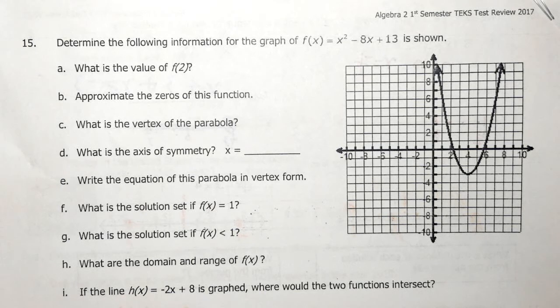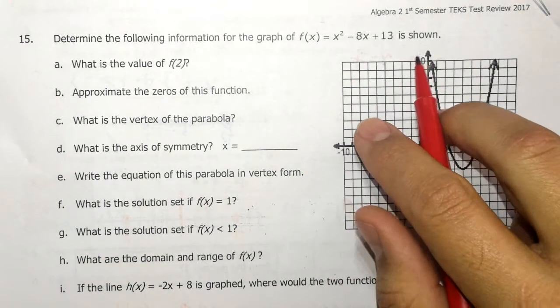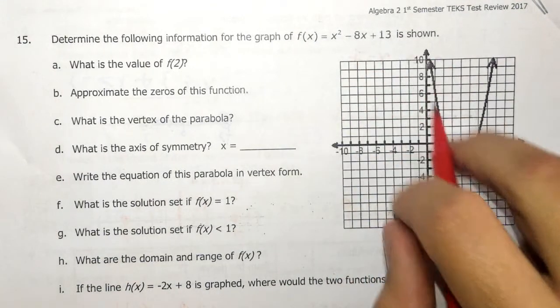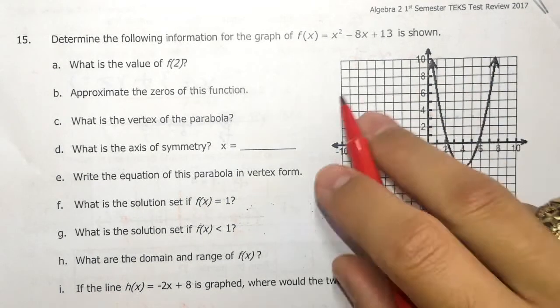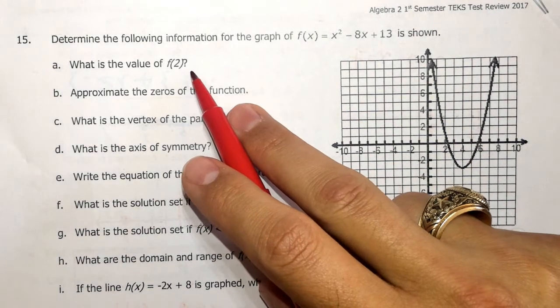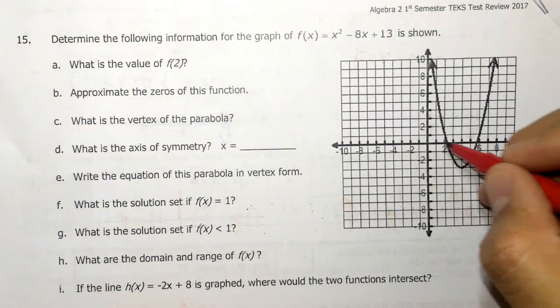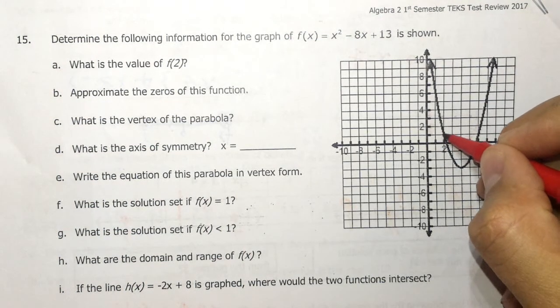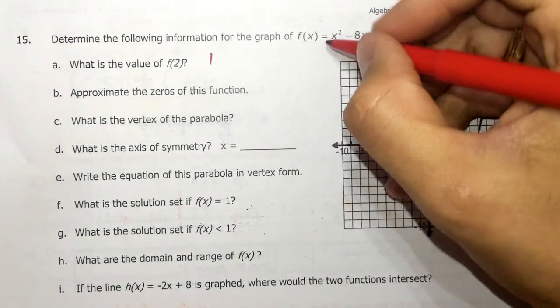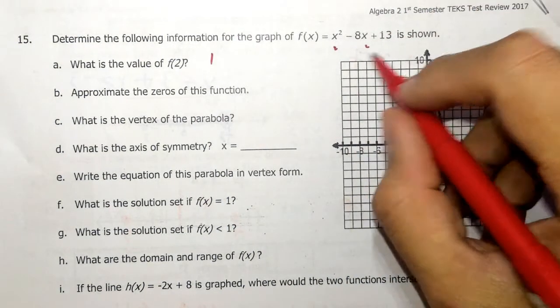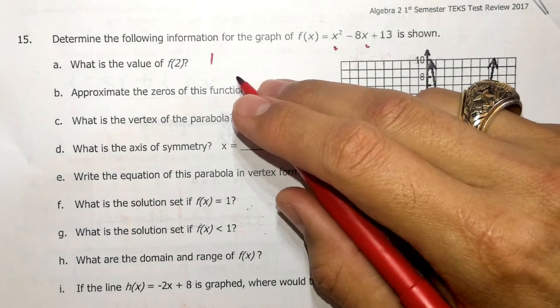Okay, we're starting the last page of the review. It says determine the following for the following graph. Not only do we have the equation, we have a graph where it's graphed on there. It says what is the value of f of 2? For f of 2, we go over to 2 and go straight up here. Value there is going to be 1. You could also plug in 2 wherever you see x here, and you'll also get 1 as well.